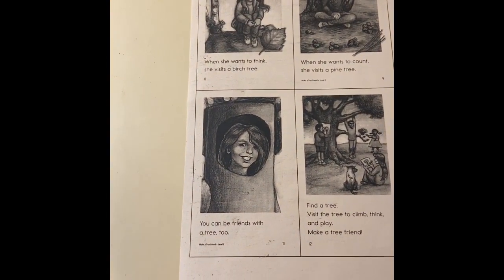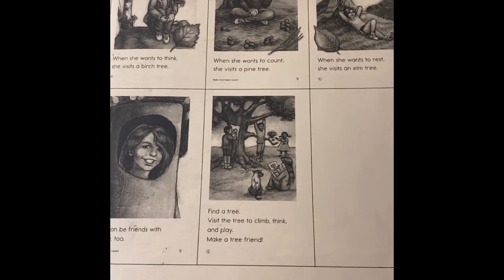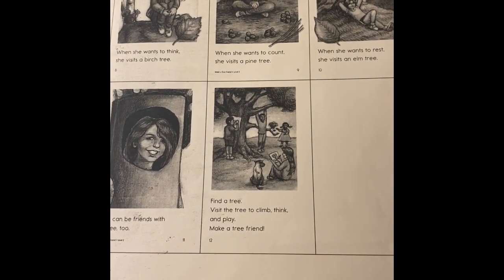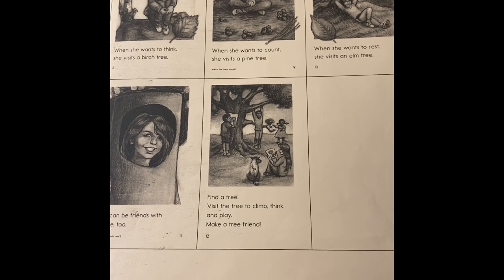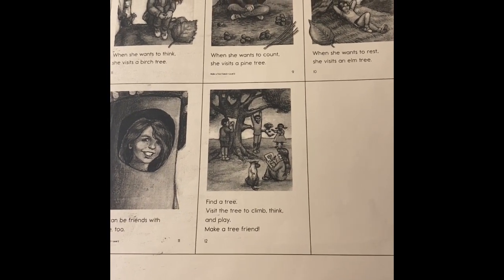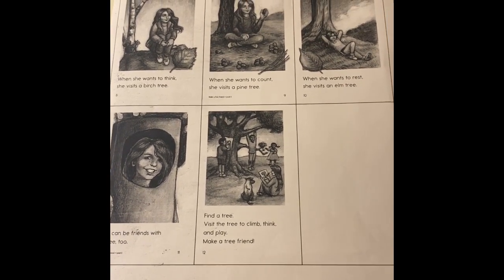You can be friends with a tree too. Find a tree, visit the tree to climb, think, and play. Make a tree friend.